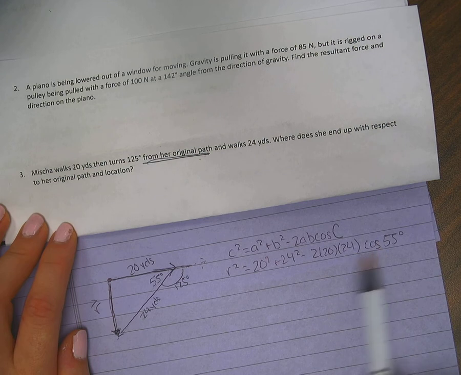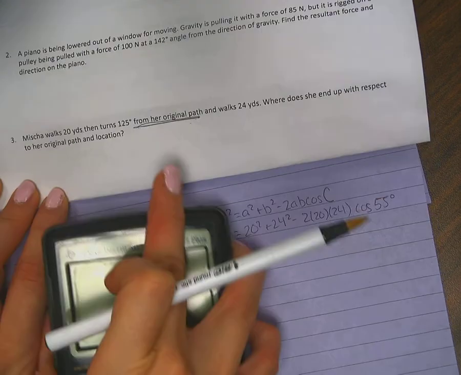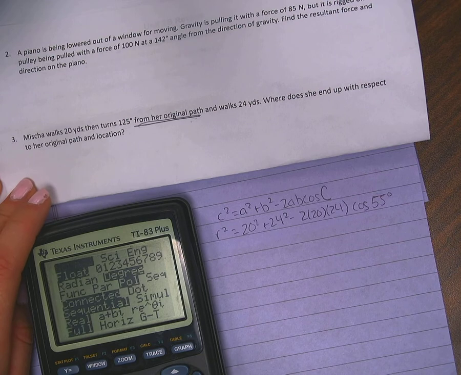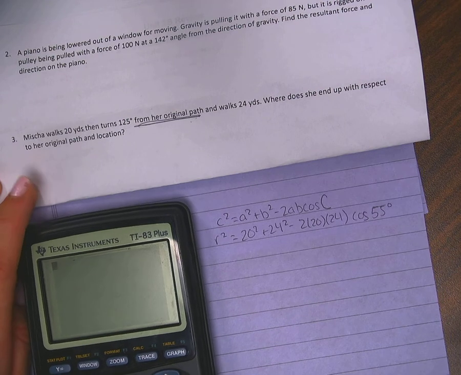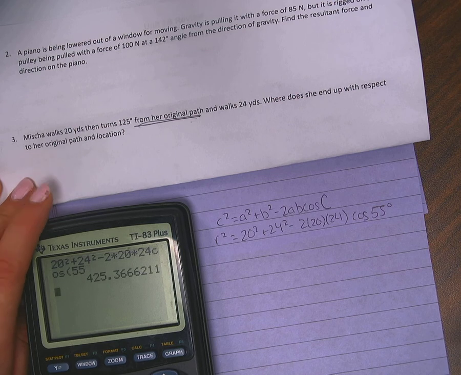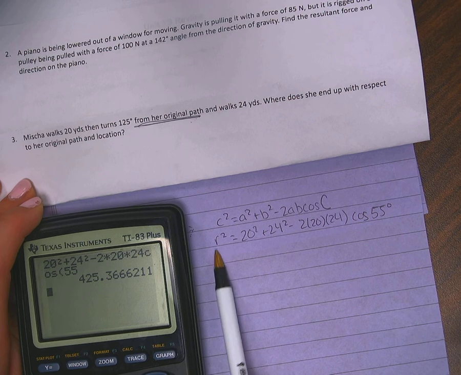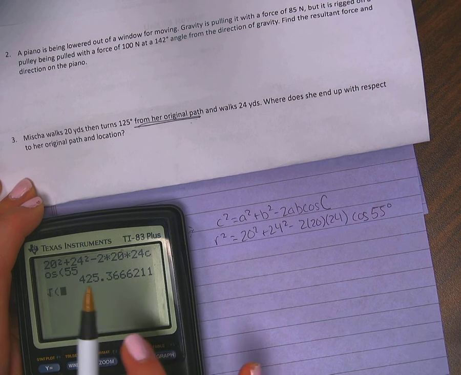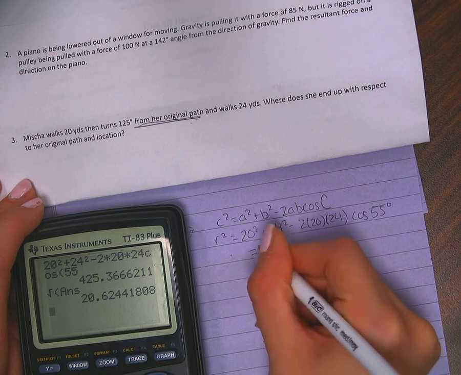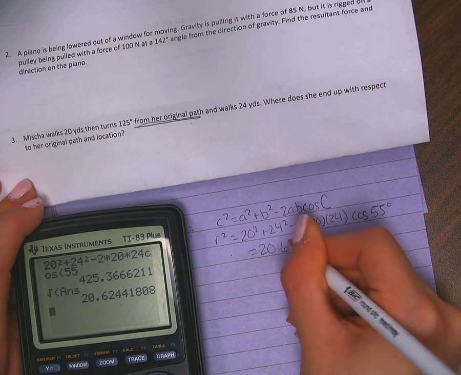So since there's no variables in there, I can just go ahead and type the whole thing in my calculator. I make sure I'm in degree mode, which I am, and so then I say 20 squared plus 24 squared minus 2 times 20 times 24 cosine 55. I get 425 or so, but then that's R squared, so I take the square root of my answer, and I get 20.624.